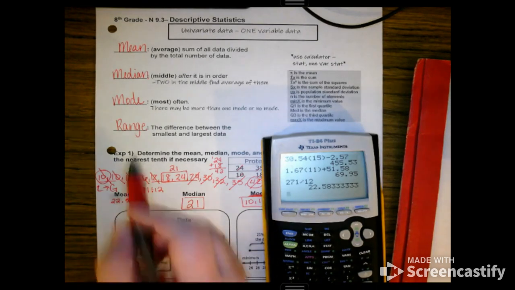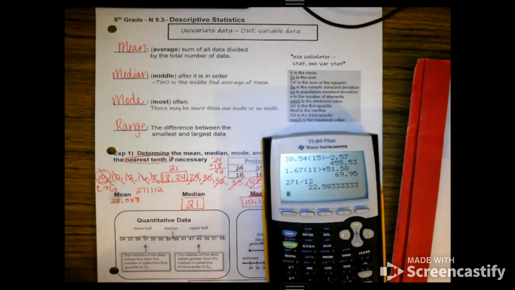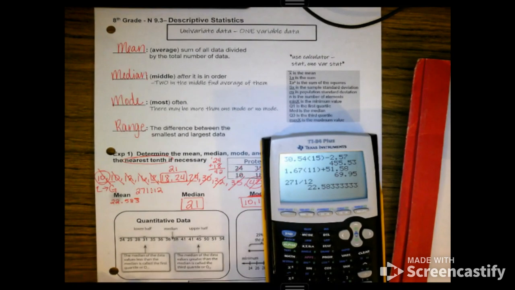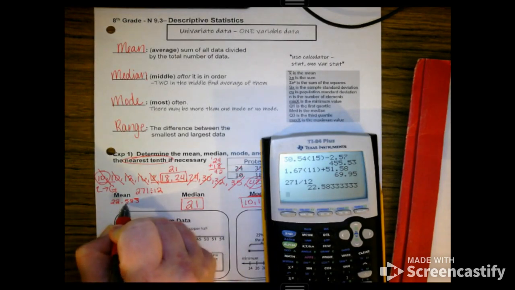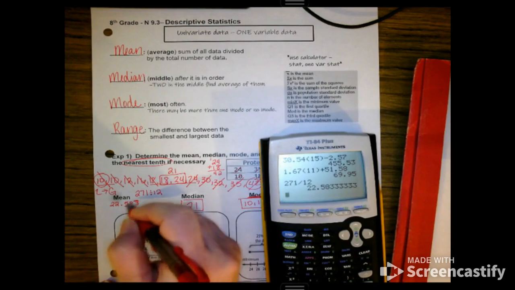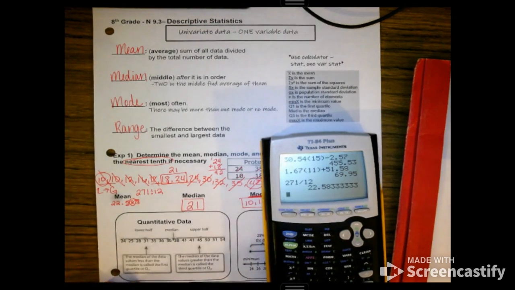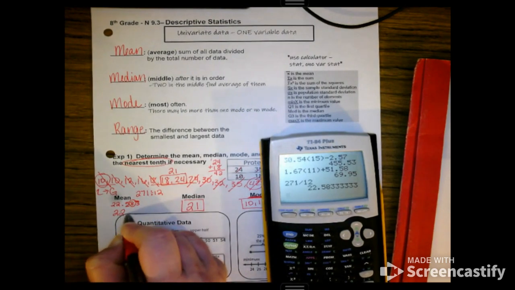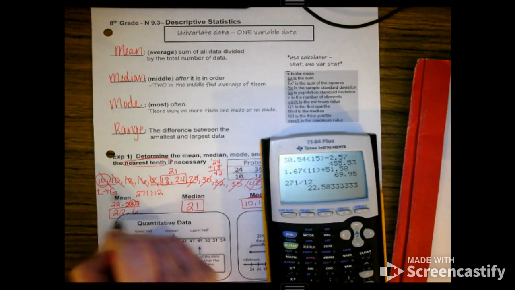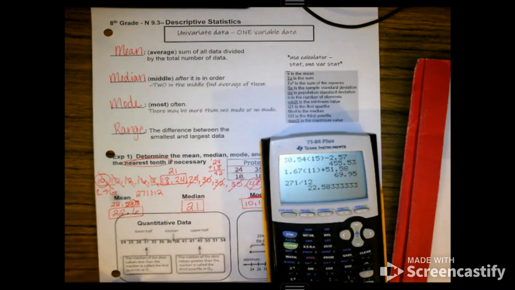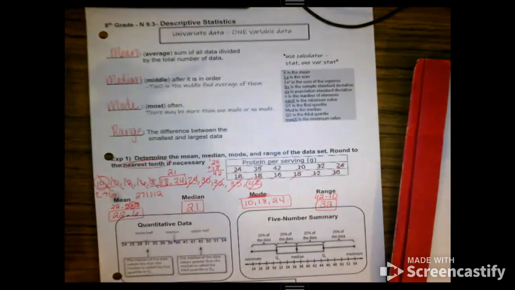All right, but this one says round to the nearest tenth. So how do I round it to the nearest tenth? Which decimal place is the tenth place? The one right after the decimal. Okay, so this is the one I'm rounding. So I look at the number behind it. 8 makes us go up. 22.6. That's it. That's how you have been trained to do it.